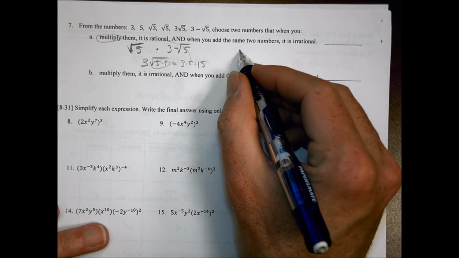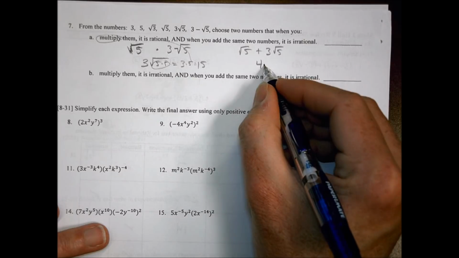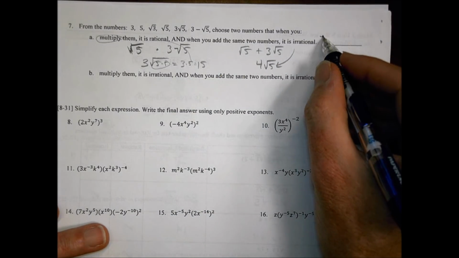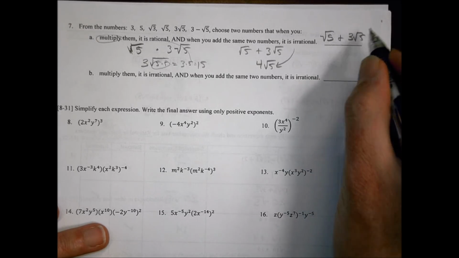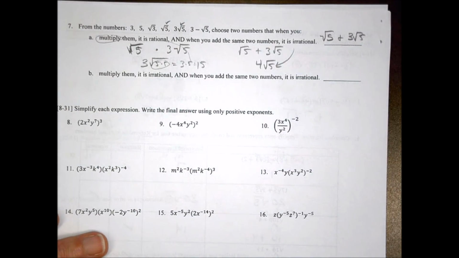But when I add them, root 5 plus 3 root 5 is simply 4 root 5. That's irrational. So that works there as an example, using root 5 and 3 root 5. You could use other ones, that's just one example.